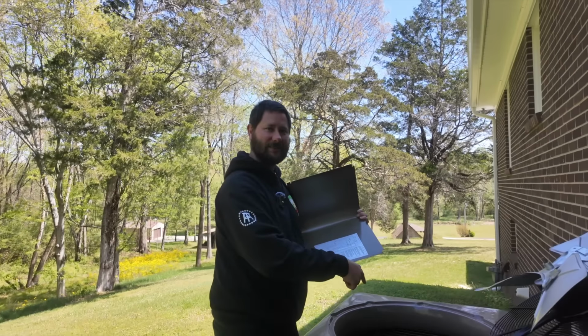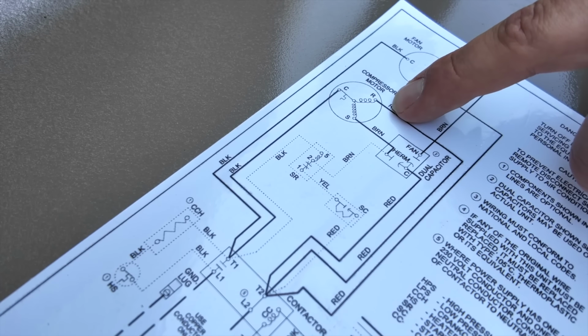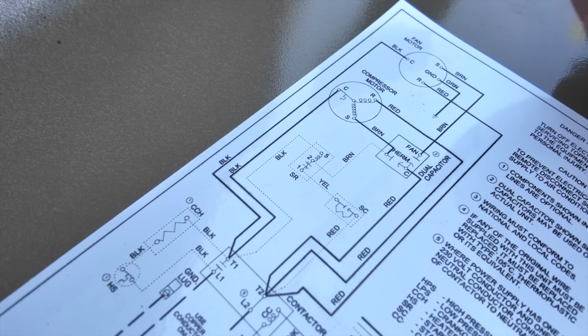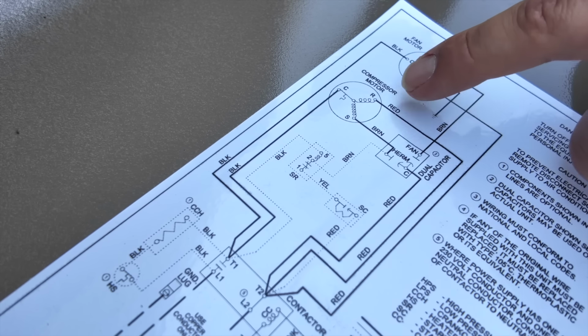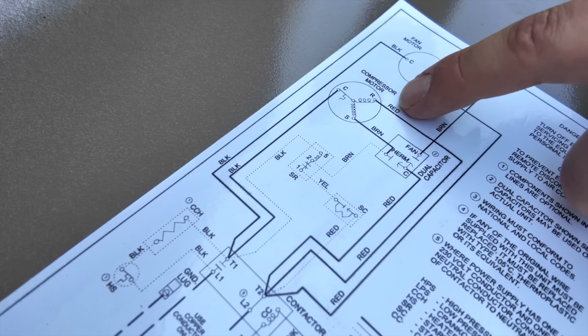Let's find the compressor on the schematic. We found the compressor in the unit. Now we found the compressor on the schematic. This is the compressor on the schematic. And notice it doesn't look like the actual compressor. It's just a symbol. Now, I'm not just looking for the compressor. I'm asking, how does power get here?